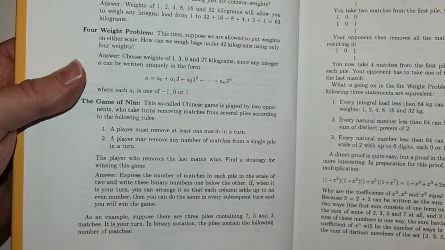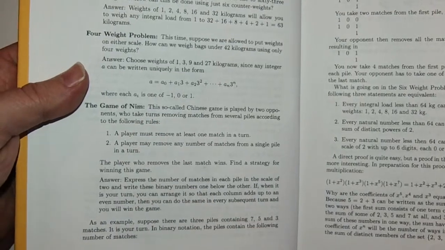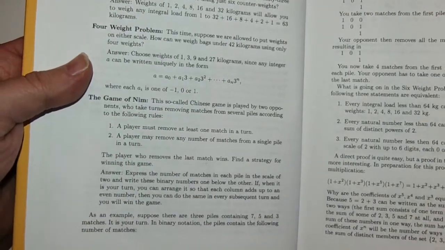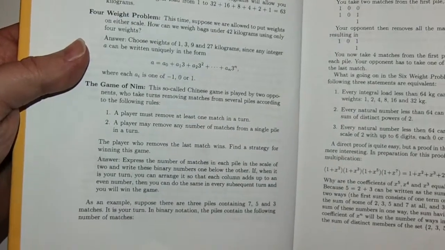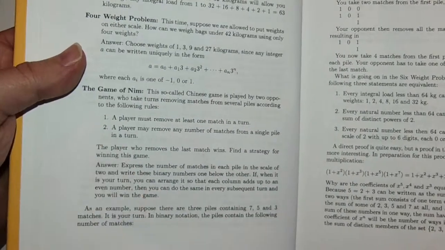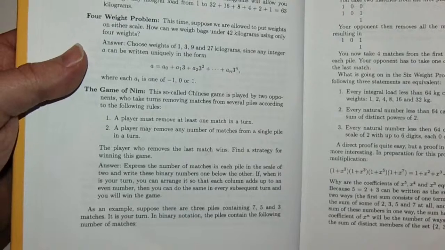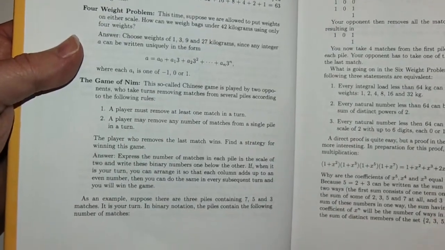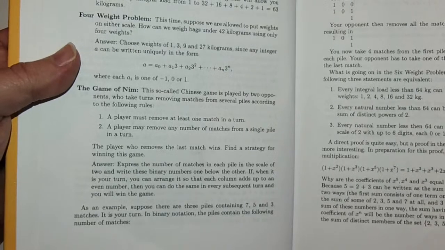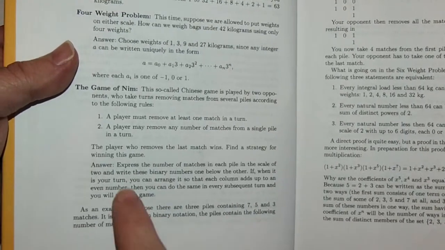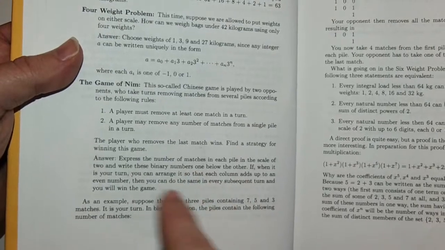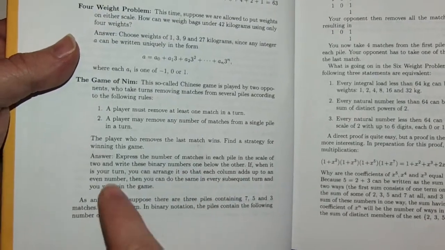Okay. Then there's the Game of Nim. This is a game played by 2 opponents who take turns removing matches from several piles according to the following rules. So first rule is a player must remove at least 1 match in a turn. Second is a player may remove any number of matches from a single pile in a turn. And the player who removes the last match wins. Find a strategy for always winning this game. So the strategy is express the number of matches in each pile in scale of 2, that is in binary, and write these binary numbers one below the other.